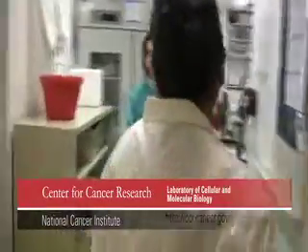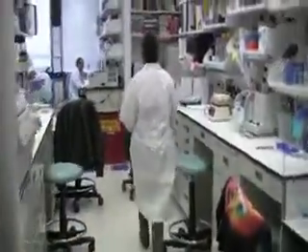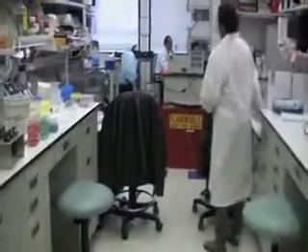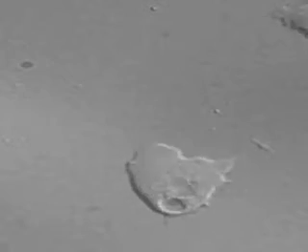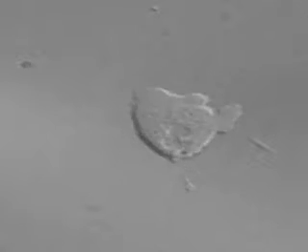So my group is interested in understanding the signal transduction pathways that regulate how cells can sense and migrate directionally when exposed to external chemical gradients. That's a process that's known as chemotaxis. So when you expose a cell to an external chemoattractant gradient, the cell responds by acquiring a polarized morphology.